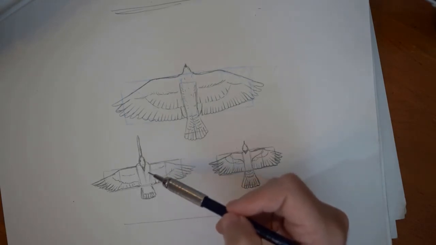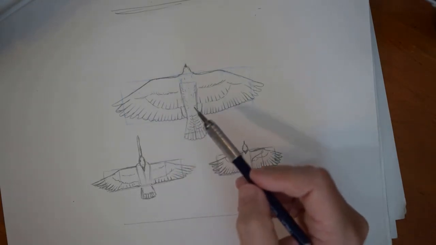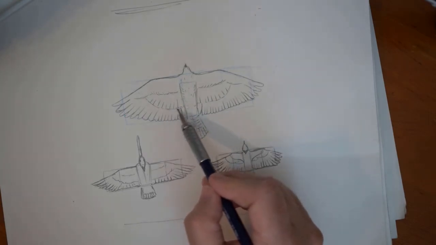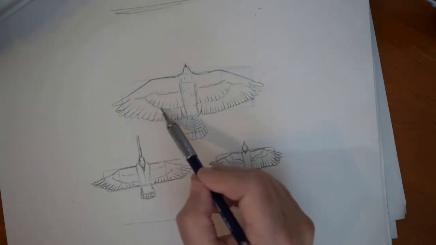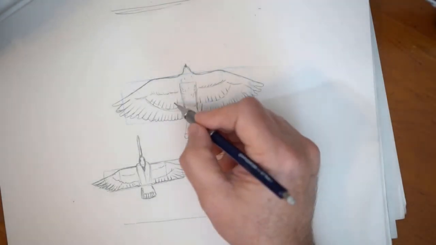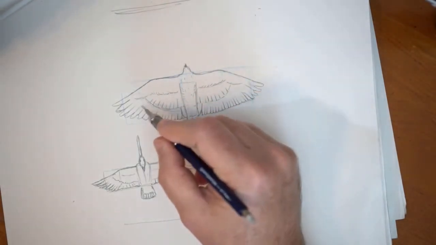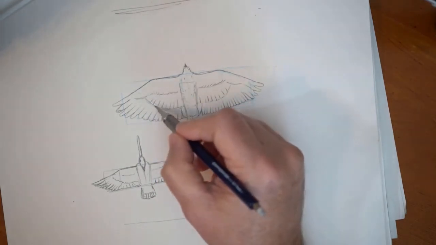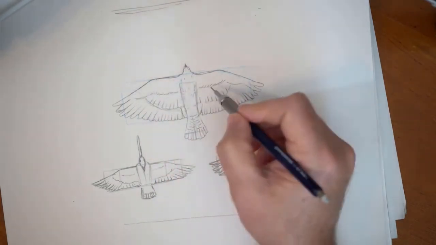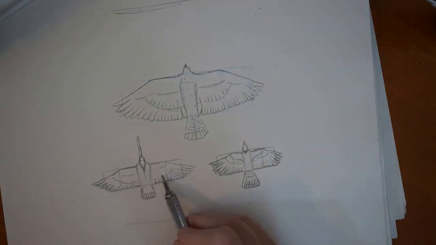I guess it could be in the sense that it catches fish, but soaring birds have got a huge area of coverets back here. Those coverets, all they do is, think of it as a cover. They cover the other feathers, you know, all these feathers connect to the bone. So anyway, you have a big broad area right here, broad area right here.